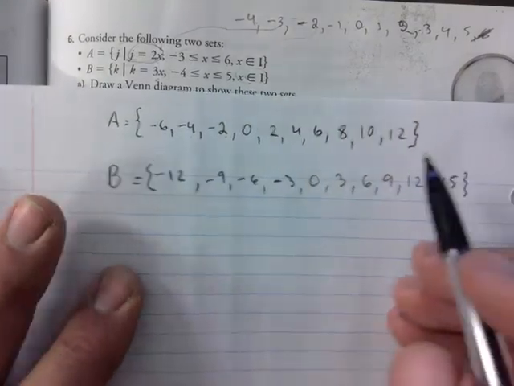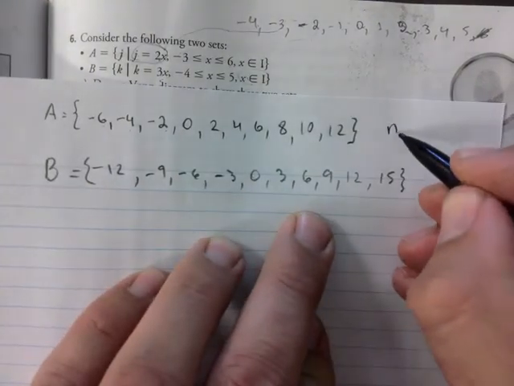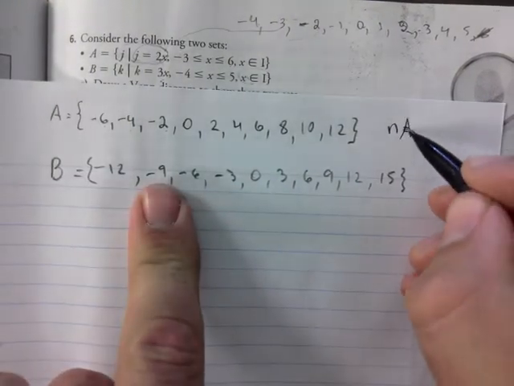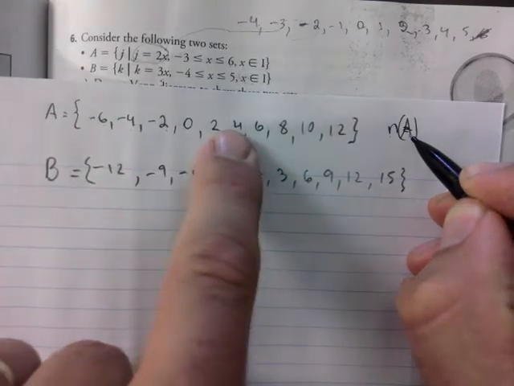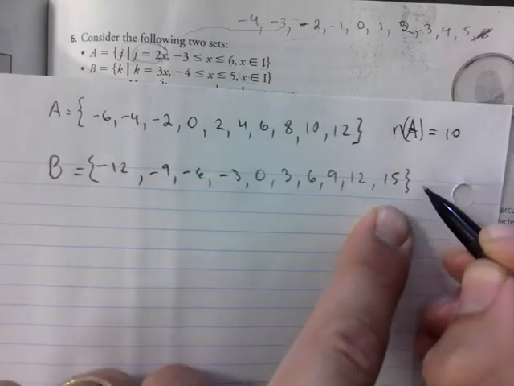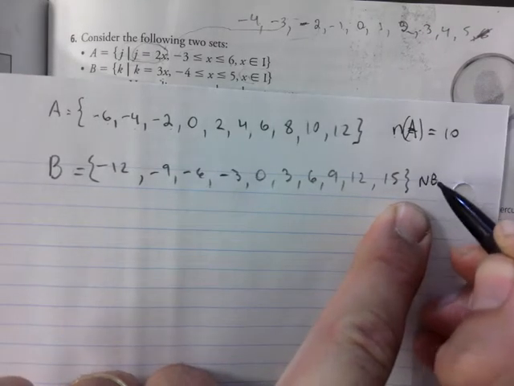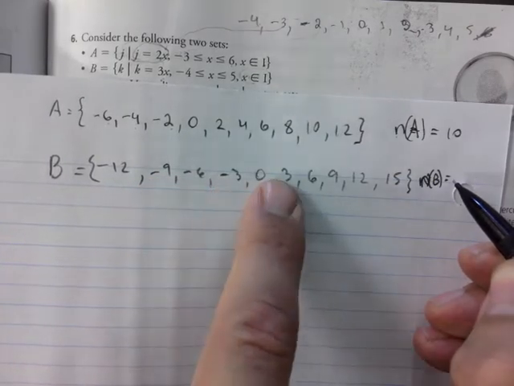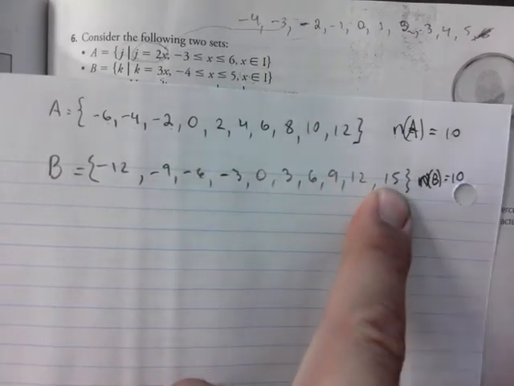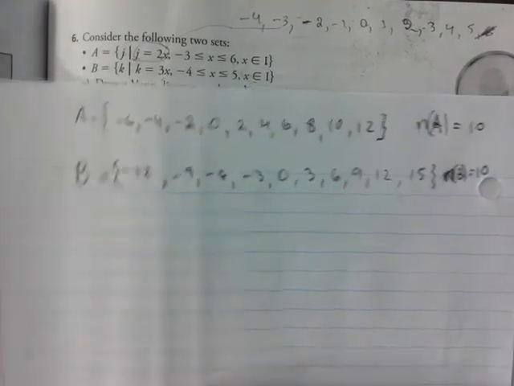I'm going to do this as well, because it's very likely that you will use it. What's this stand for again? Number of elements in A, 2, 4, 6, 8, 10. Number of elements in B, it's supposed to be a lowercase, okay? 2, 4, 6, 8, 10. There's 10 in each set, okay?